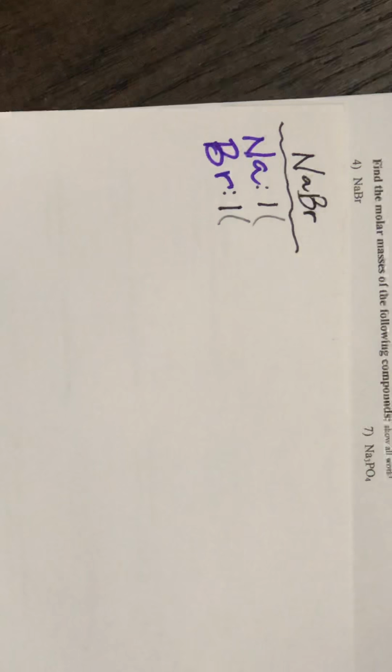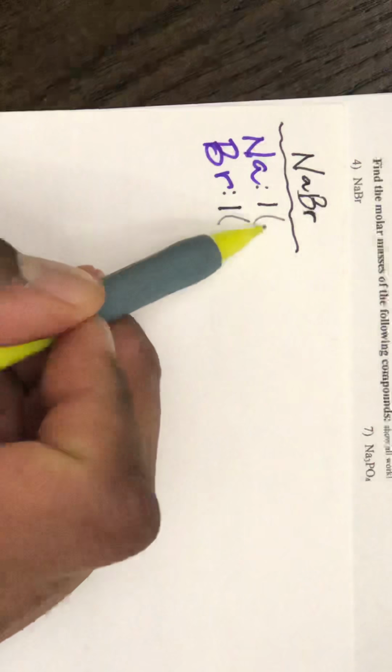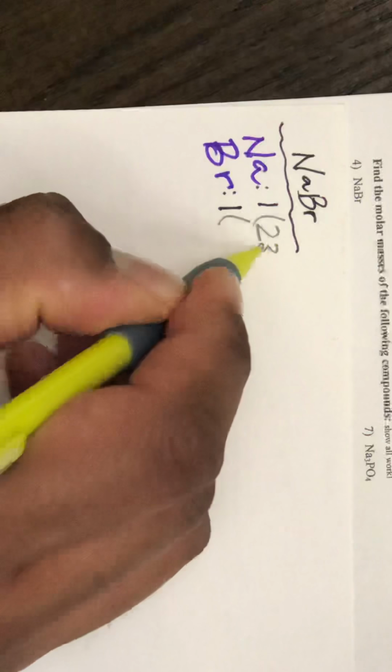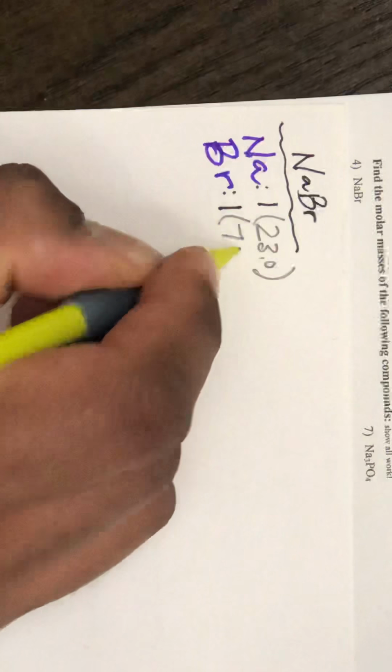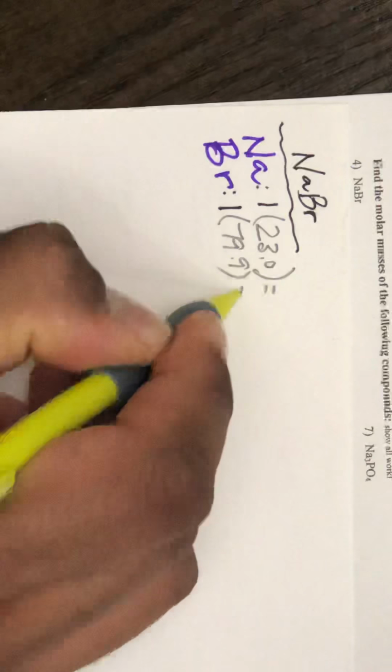Then the next step is to determine the mass of each element. I'm going to use pencil so that you see that I'm going to multiply. The mass of sodium is 22.990, which we're going to round to 23.0, okay? For bromine, it's 79.9. And then you're going to multiply horizontally.